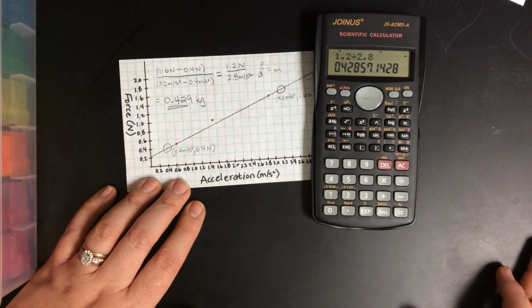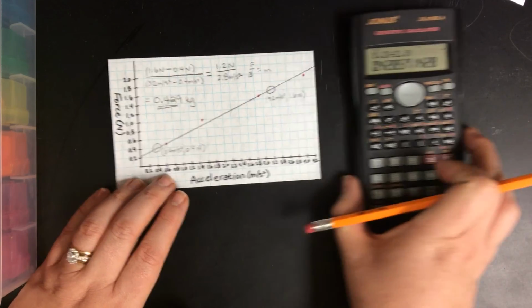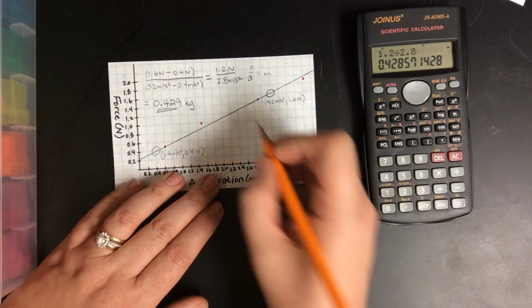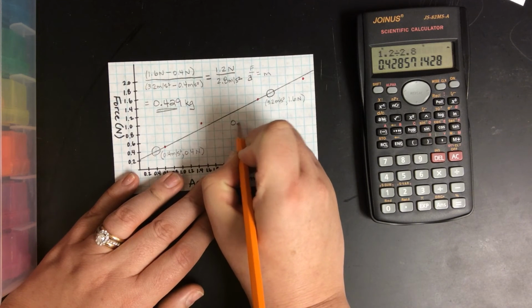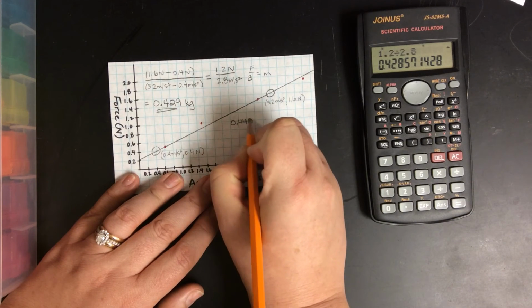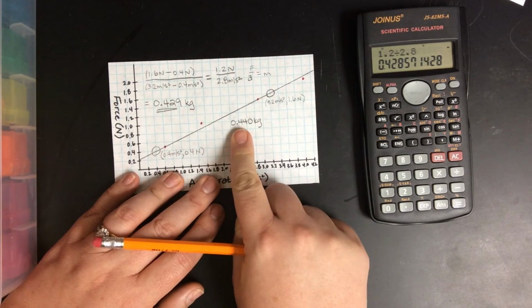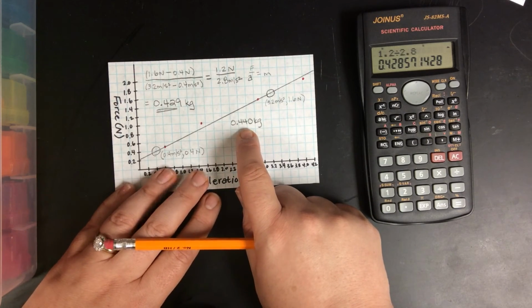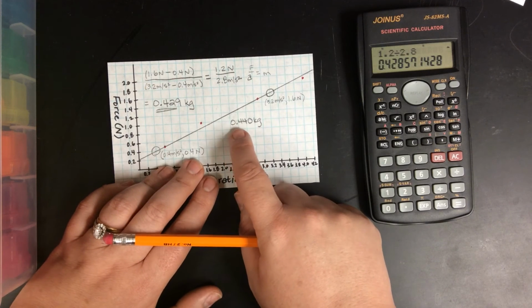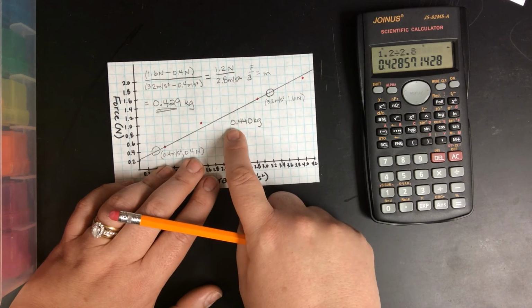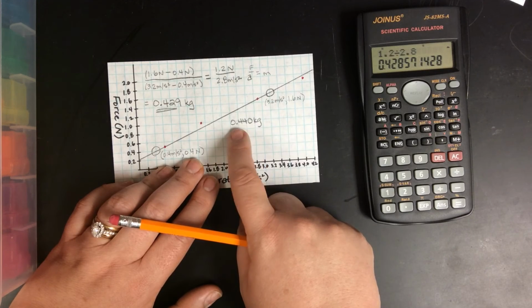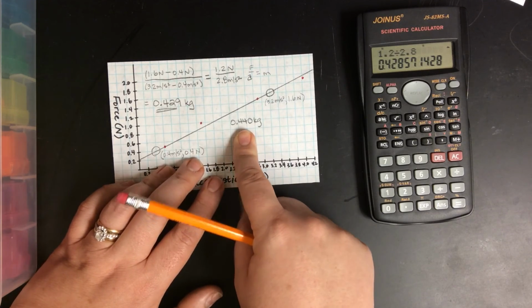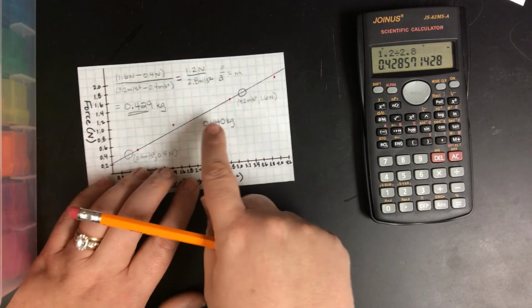Now we're going to find percent error. Our actual in this case, 0.440 kilograms. That's the total of the cart plus the hanger for every single trial. If you go back through your journal and add up the cart mass plus the hanger mass, it's going to add up to 0.440 kilograms every single time. So this is our actual.